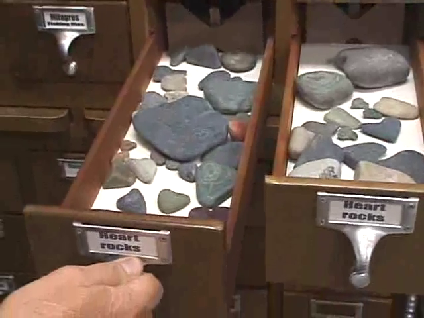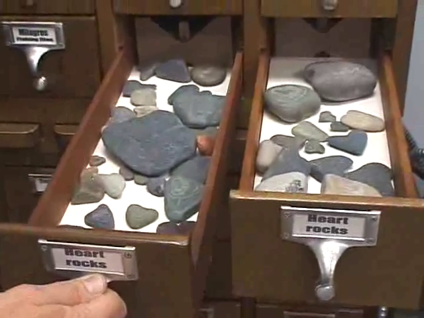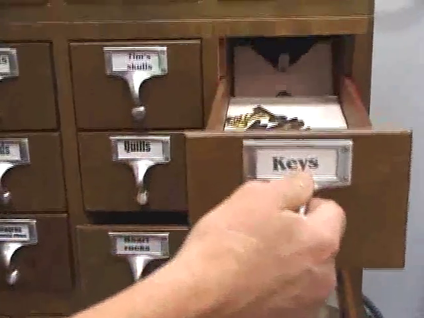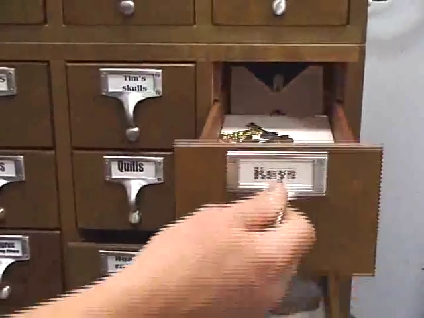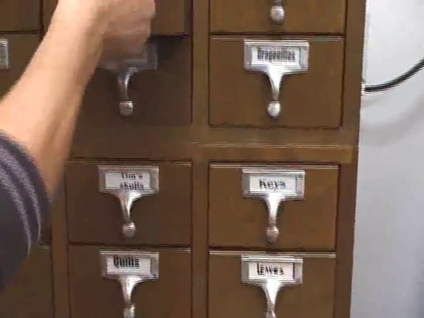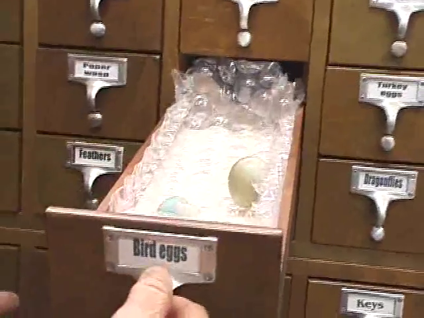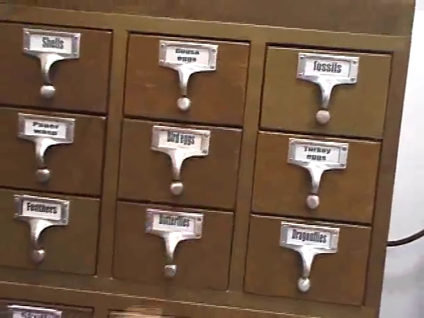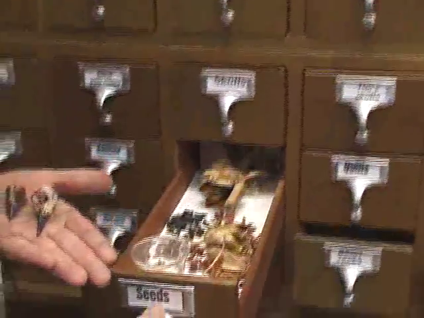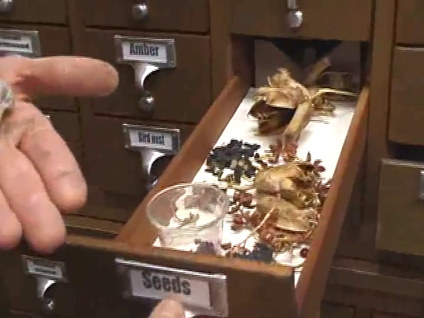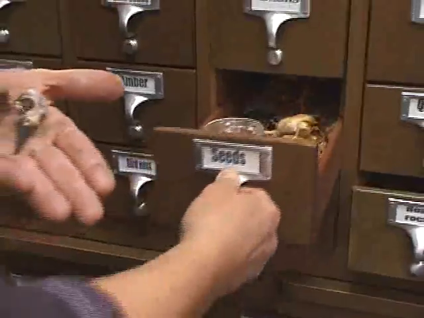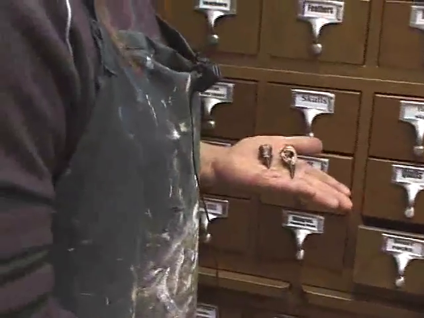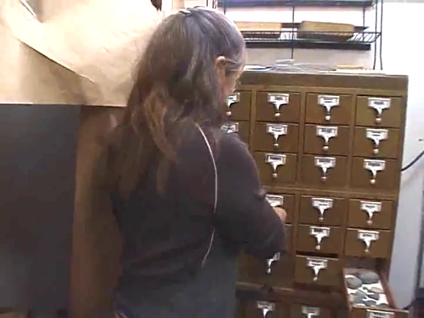I go around on the rivers in my canoe and look for rocks that are shaped like hearts. And keys are something that interests me, so I have a drawer full of old keys. And I have bird eggs. And there's seeds. All kinds of things. Anything I love. These are all things that I love.